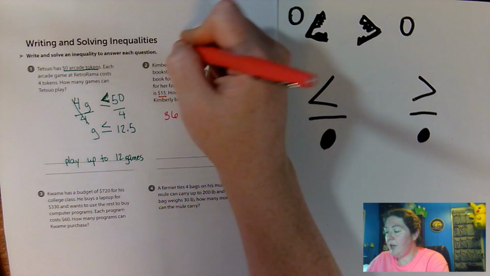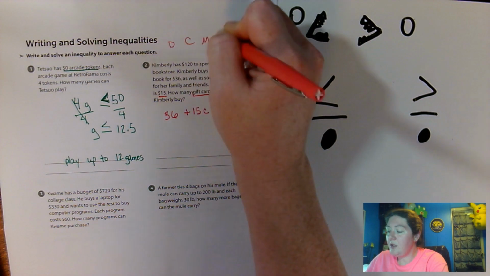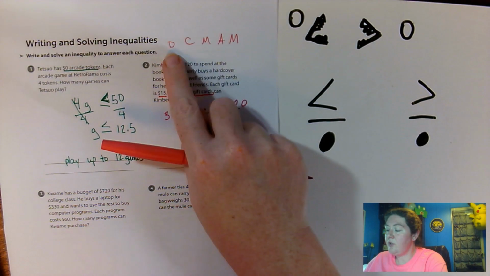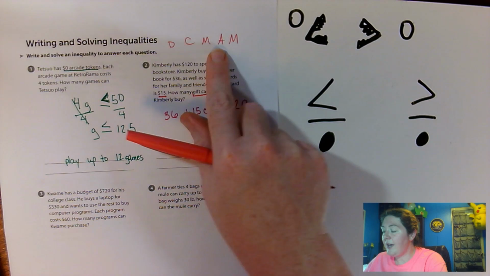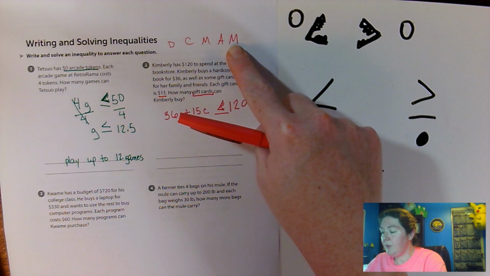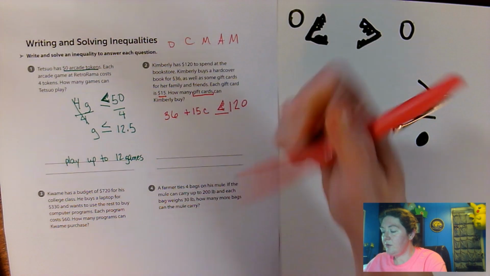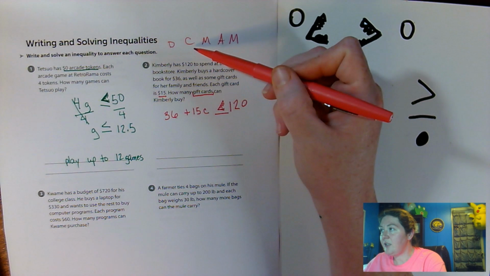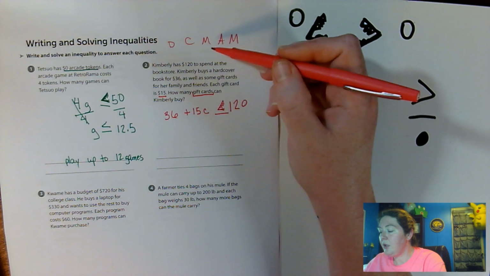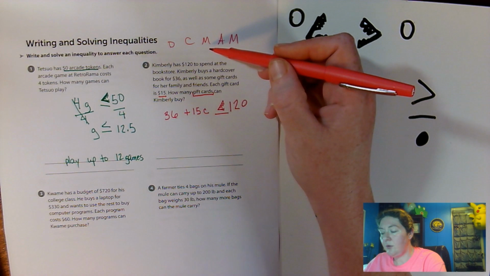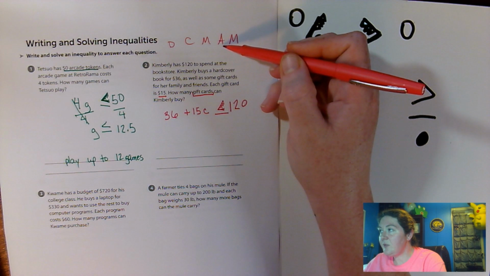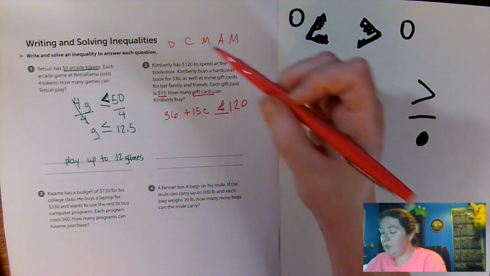Do you remember our "don't call me after midnight"? Distribute, combine, move, add, subtract, multiply, divide. Do I have anything to distribute? Nope. Do I have anything to combine? Nope. Do I have anything to move? Nope. Do I have any addition and subtraction happening on the side with the variable? I do.